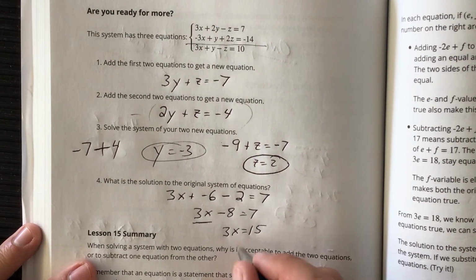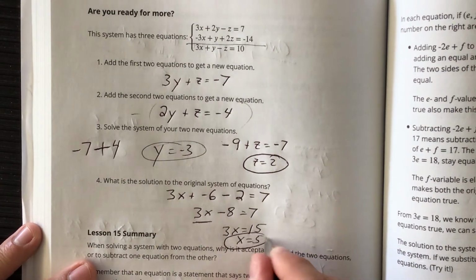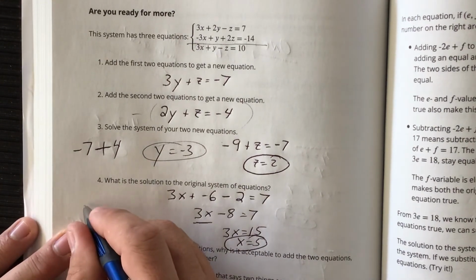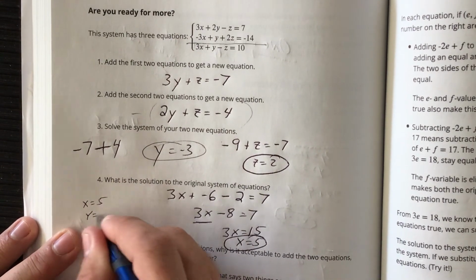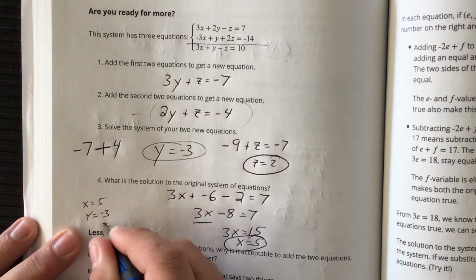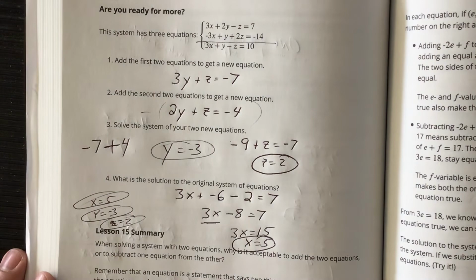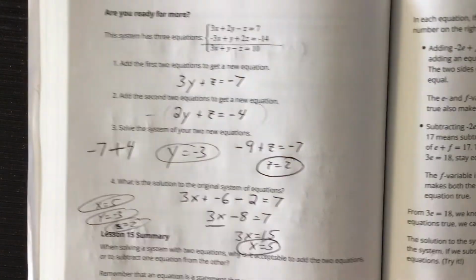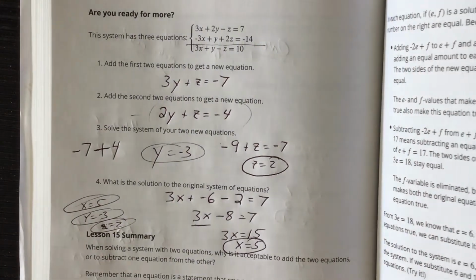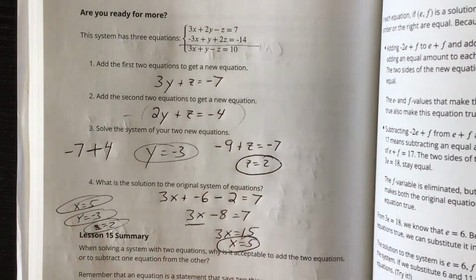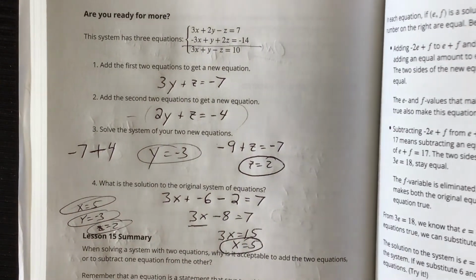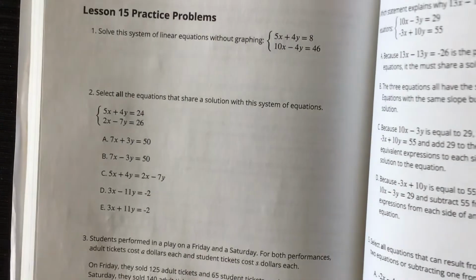X equals 5. So your solution is x is 5, y is negative 3, z is 2. Three answers. Isn't z like a point on a graph, like a third dimension?